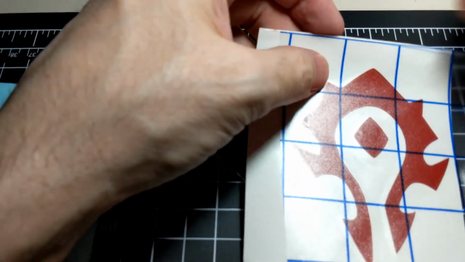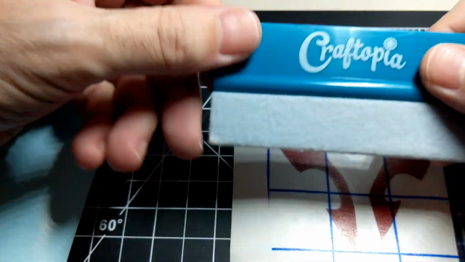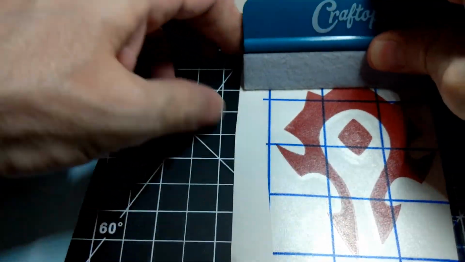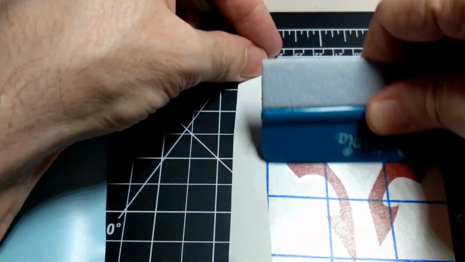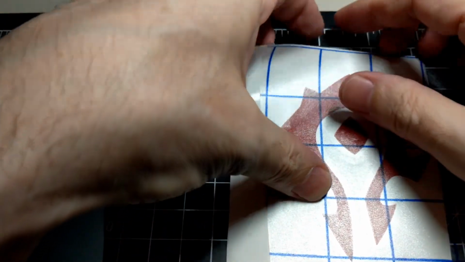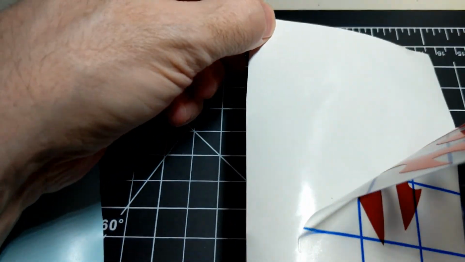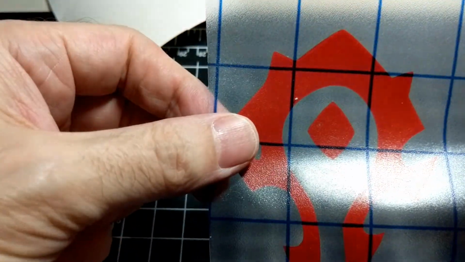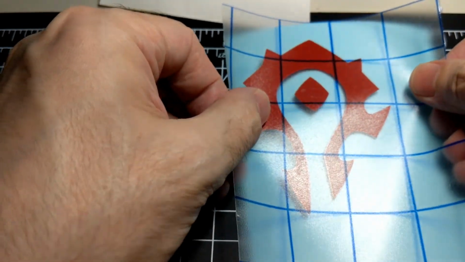So now that we're on there, we're just going to take this. This is a little tool that came with the Craftopia stuff, but you can use a credit card or a gift card or anything, just a hard piece of plastic. And you're just going to kind of rub it on there to make it stick better. And now we're just going to peel it up. And lo and behold, our vinyl is now on our transfer tape. So you're just going to stick it back on the backing here.